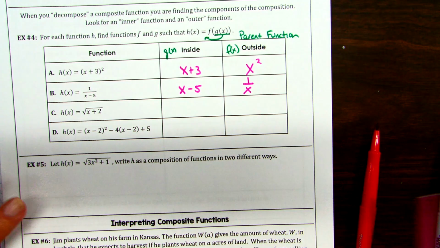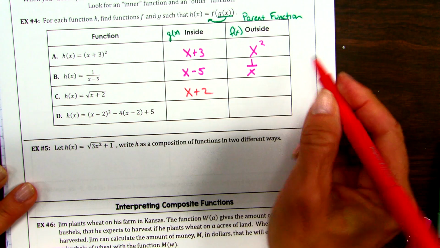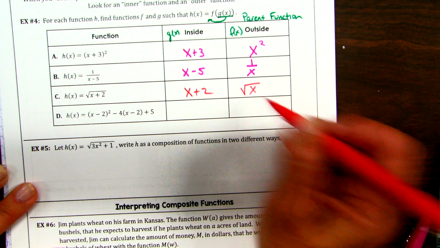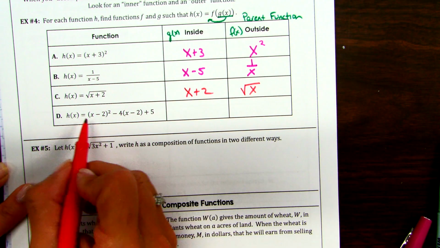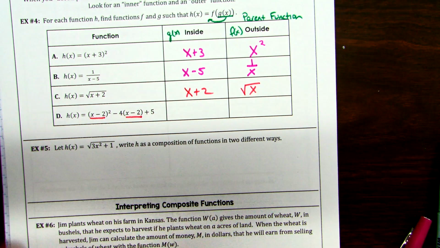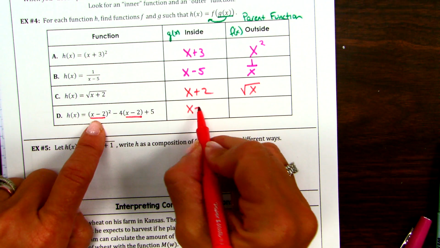What's on the inside in C? x plus 2. Remy, what's on the outside? A radical x. Look at this one closely. This is what's getting plugged in, right? x minus 2 is in place of x.